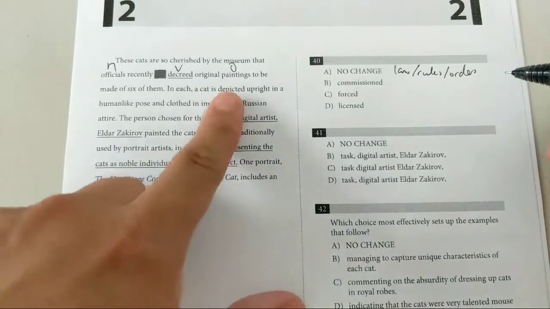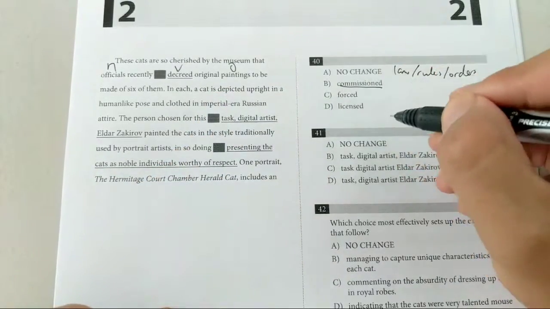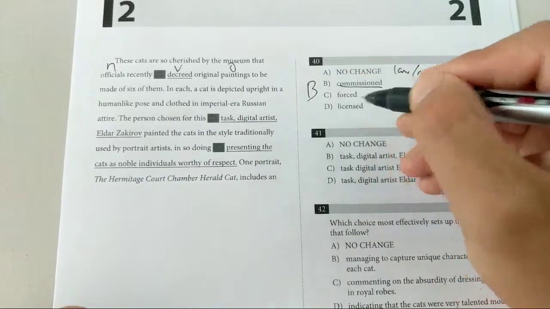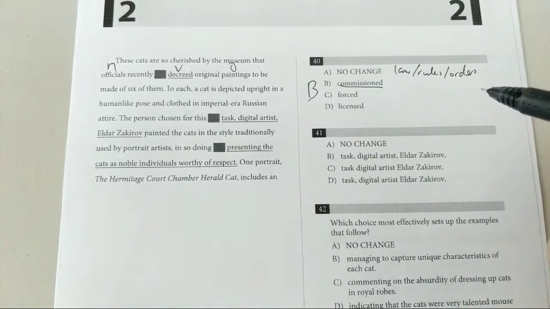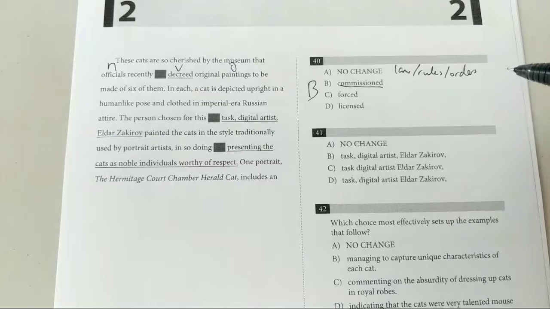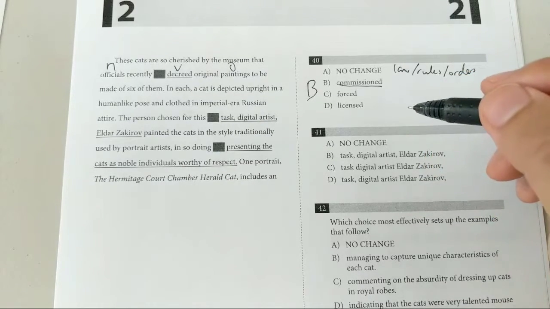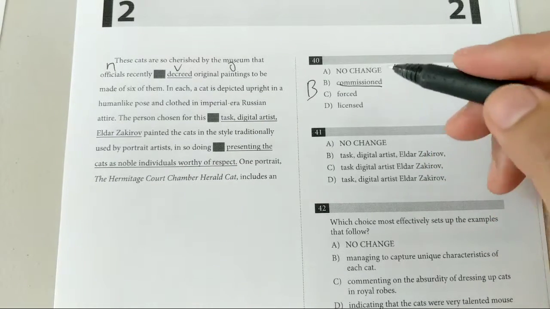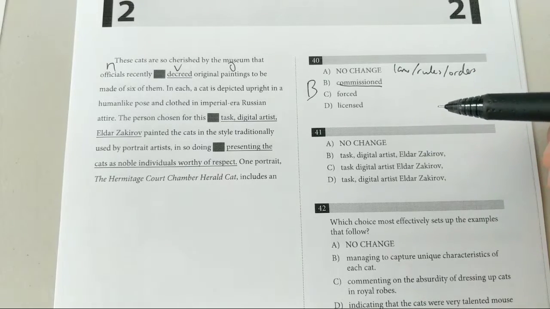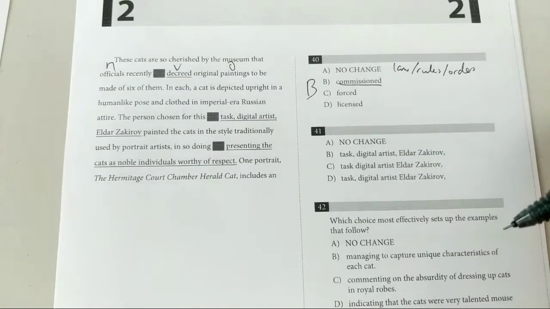For paintings, you actually commission them. You would not be forcing paintings. That would be maybe for a slave or something, and you do not license paintings. You commission paintings.